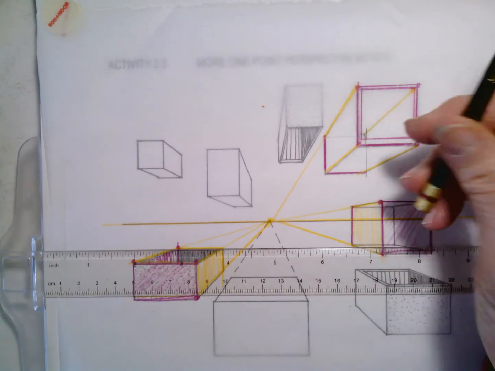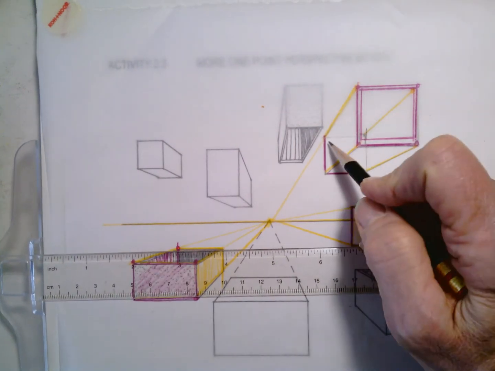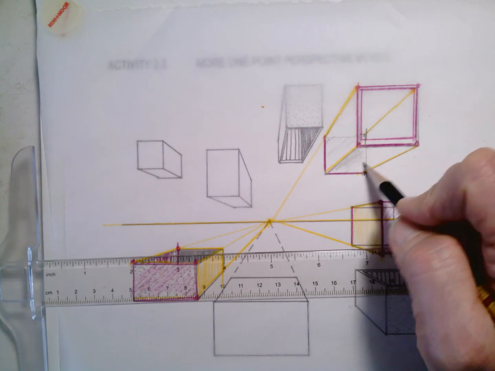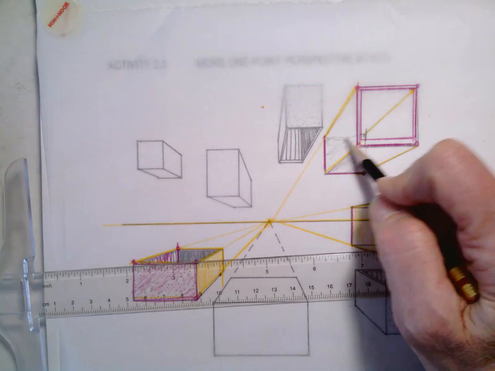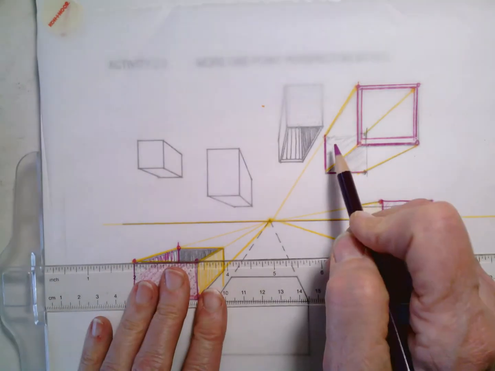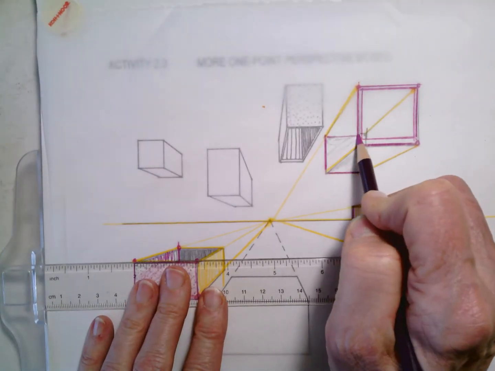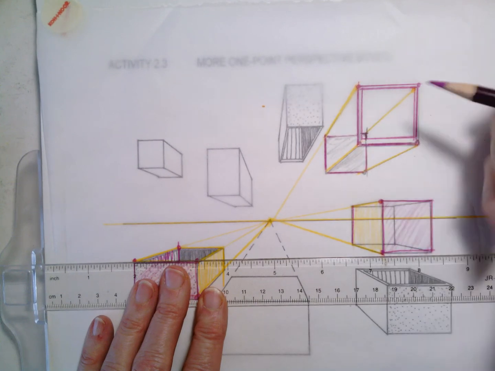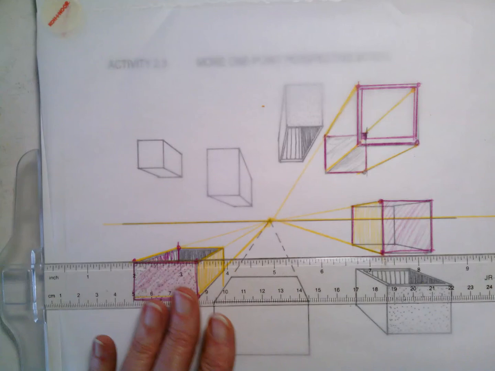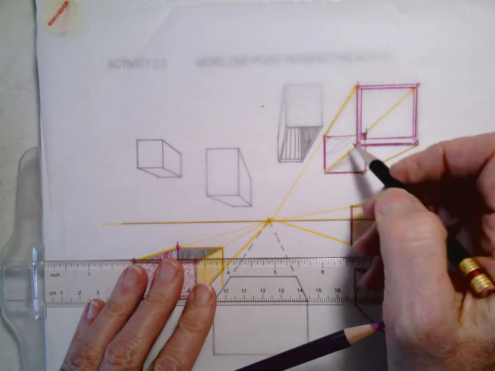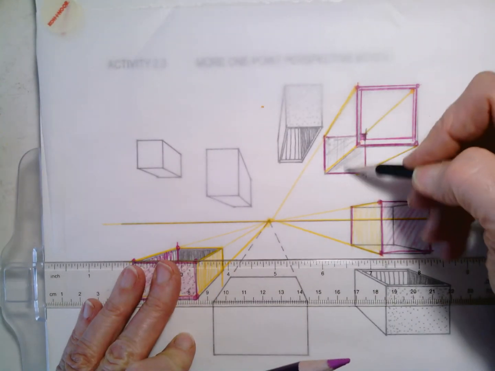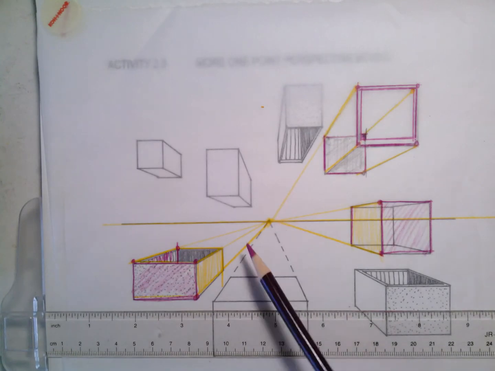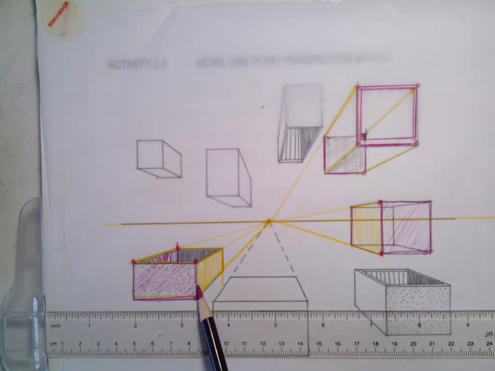I went from this corner, like this is the back of the box here. If we could see through this box, if this were clear like glass, this is how we would get our inside here. This is the back of the box that we would see if it were solid. This is what we would see if it were not solid. Okay? So a couple of key things here: vanishing point, vertical lines, flat front.